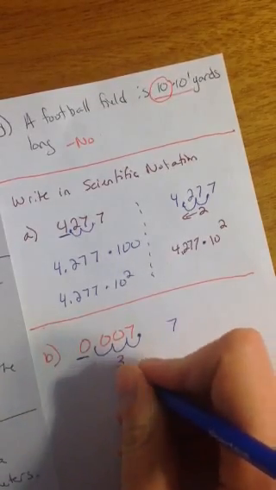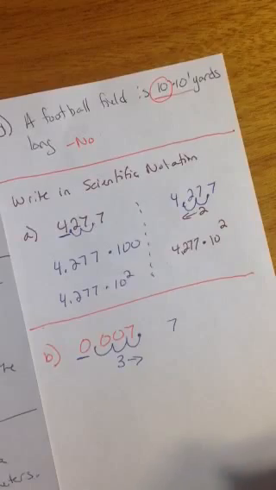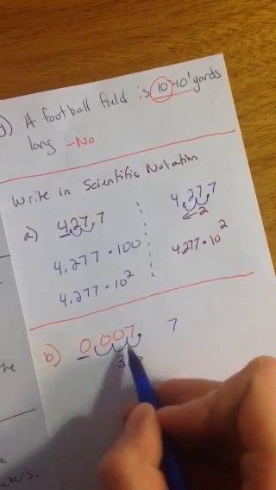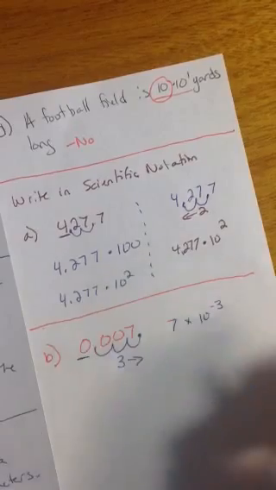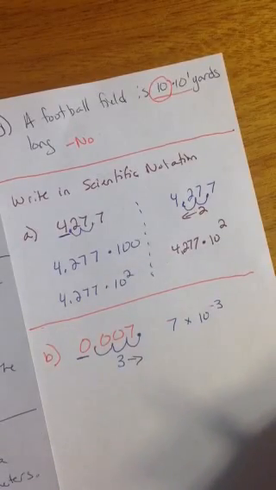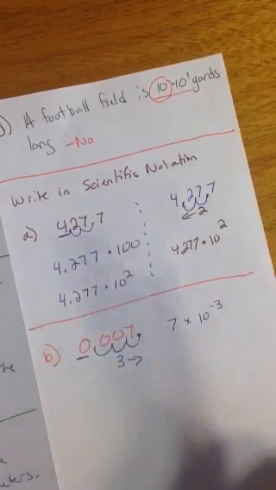And since I moved it 3 spots this way, I'm moving from a smaller number to a bigger number. So I need a negative exponent in this case. So it'll be 7 times 10 to the negative 3.